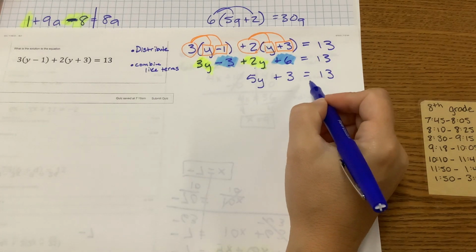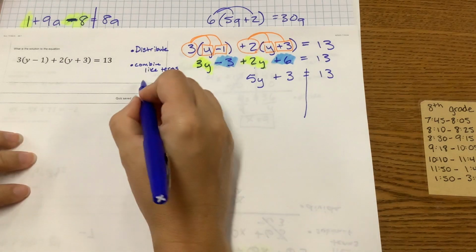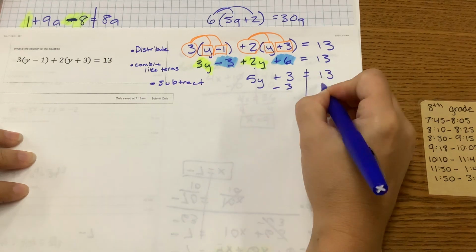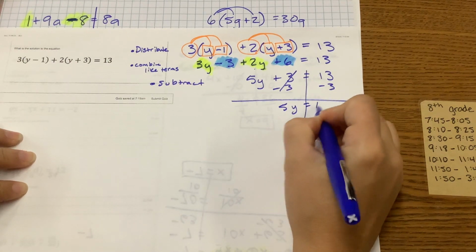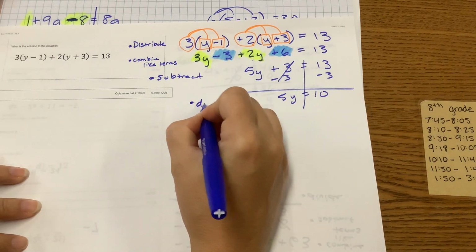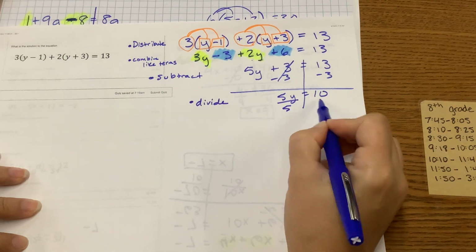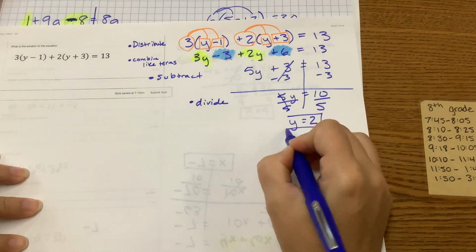Okay, so then the next thing is we need to add or subtract. So what's going to be happening here? Okay, so now we're going to subtract. Subtract that 3 to get the y alone. 5y equals 10. And our last final step, divide. Divide by what's with the variable, so divide by 5. It is positive. So y equals 2.